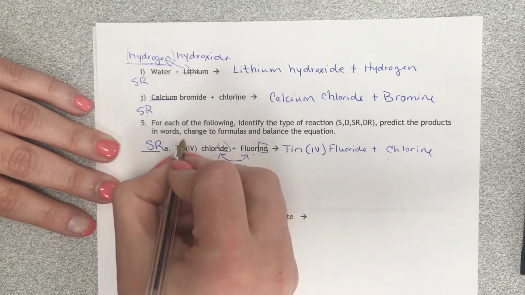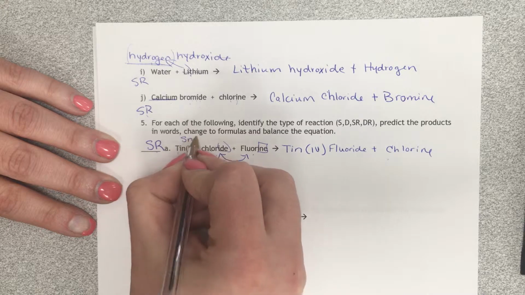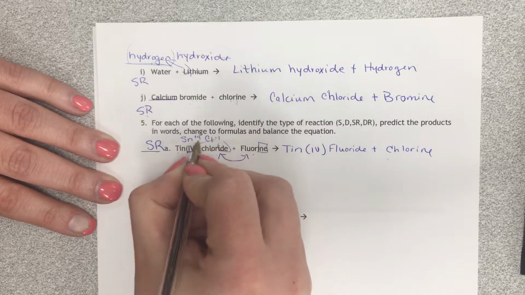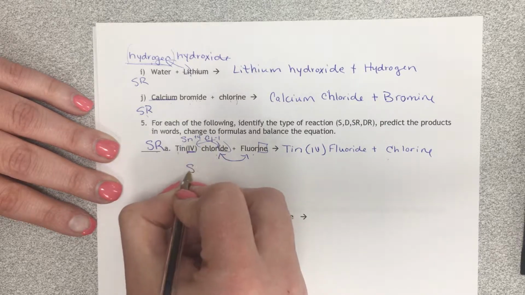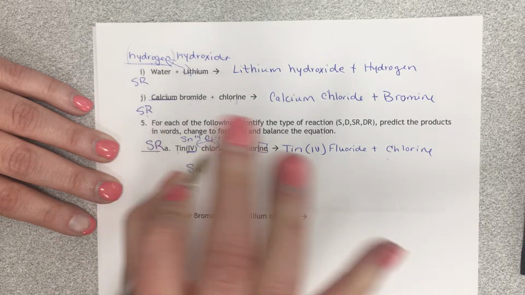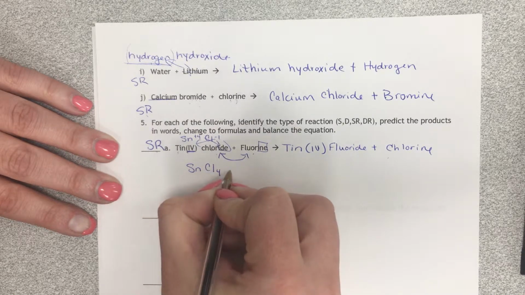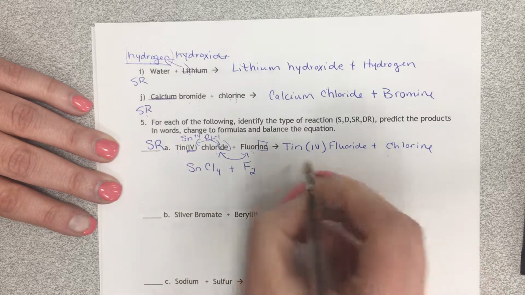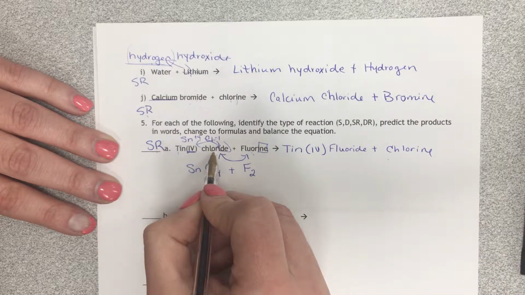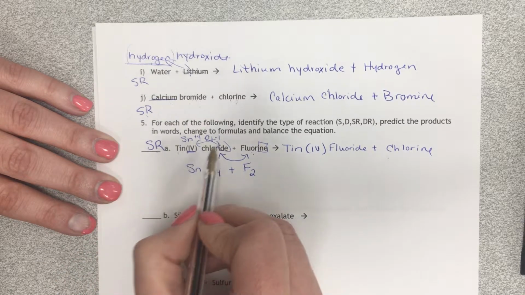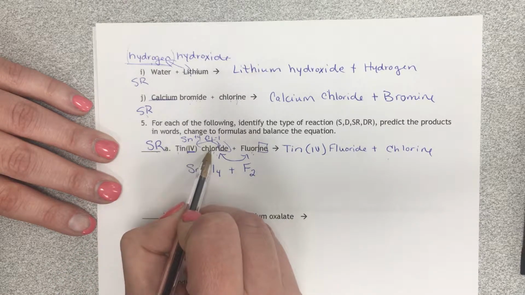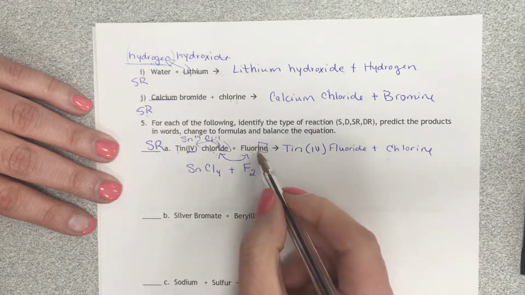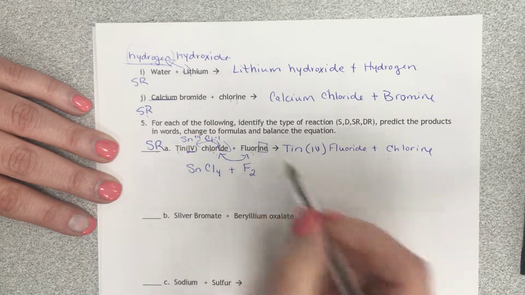So tin(IV) chloride. Tin will be Sn with a +4 charge. I know that because of this. Chloride is Cl -1. We're going to bring it down. So we have Sn, the 1 we don't write, Cl4, plus fluorine, which will come down, and that's one of the diatomic molecules, so it's F2. Remember, I've said this a million times in class: you don't consider this monatomic or diatomic if it's part of a compound. Never do that. Only consider monatomic or diatomic if it's an element only.